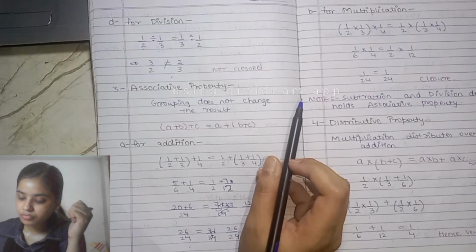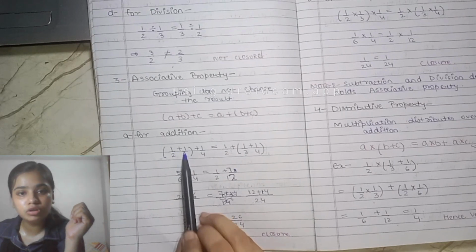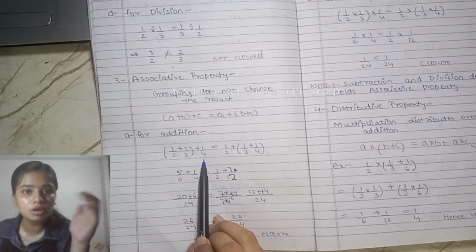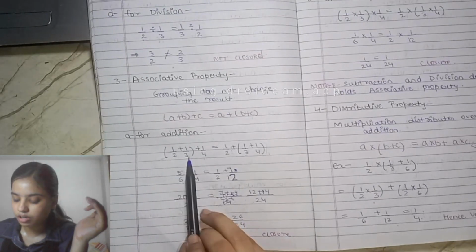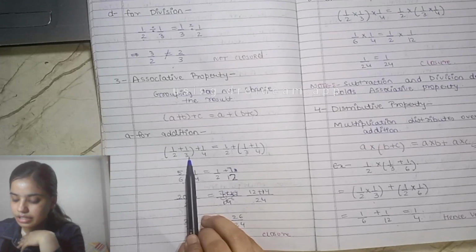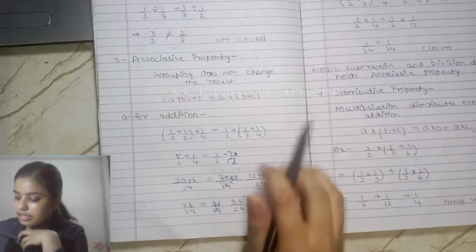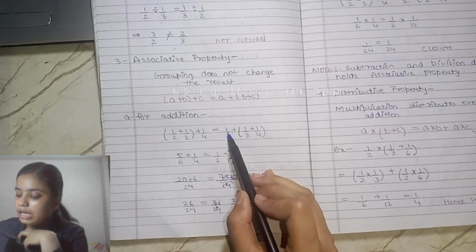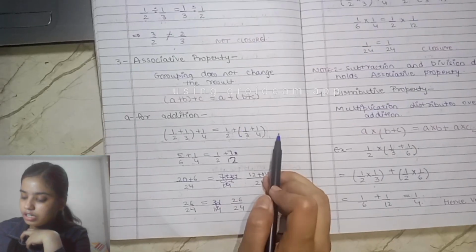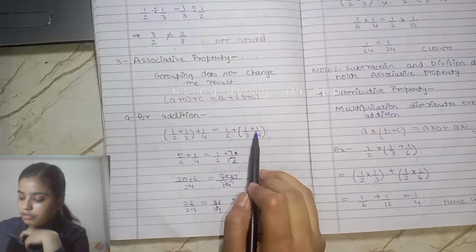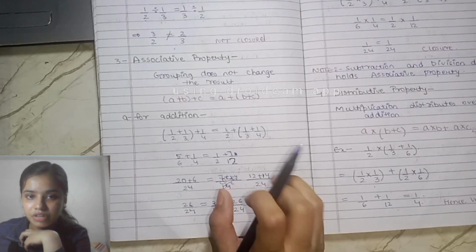ठीक है. So for addition we are going to see 1 by 2 plus 1 by 3. इसका हम लोगों ने ग्रुपिंग कर लेंगे, and plus 1 by 4 इसको हम लोग बाद में ऐड करेंगे. Okay, first we are going to add these two, then whatever result we get, we are going to add this result with 1 by 4. Similarly here will come also 1 by 2 plus, we are going to group the last two terms. Okay, 1 by 3 plus 1 by 4, and whatever the result comes from here we are going to simply add that result with 1 by 2.